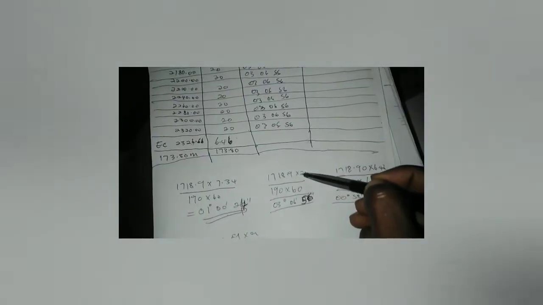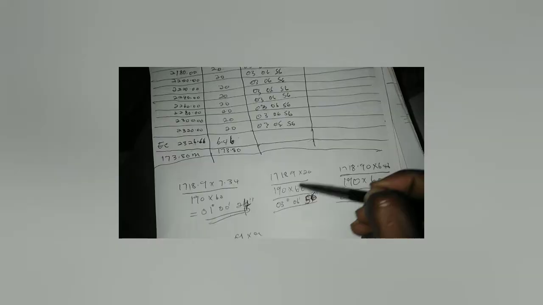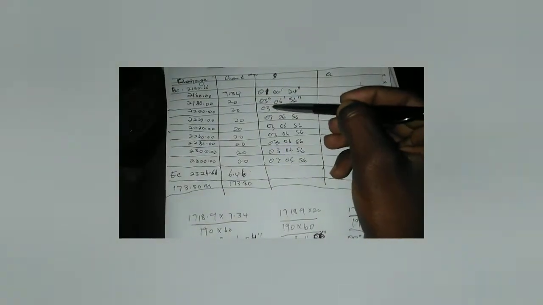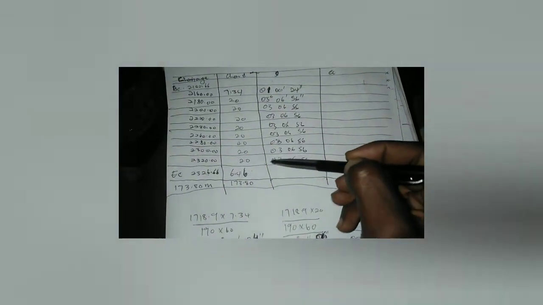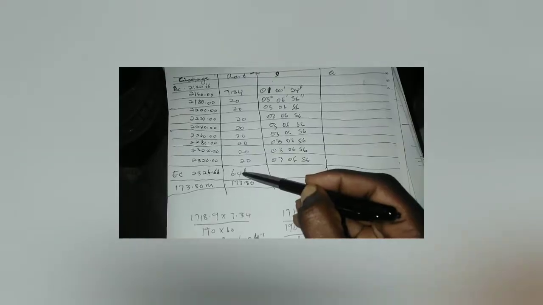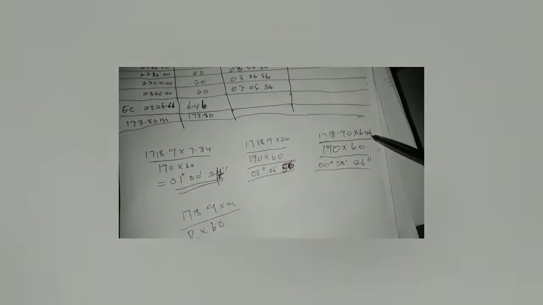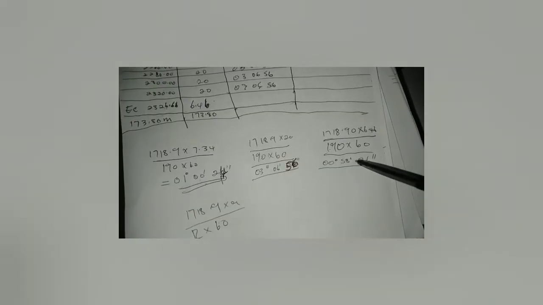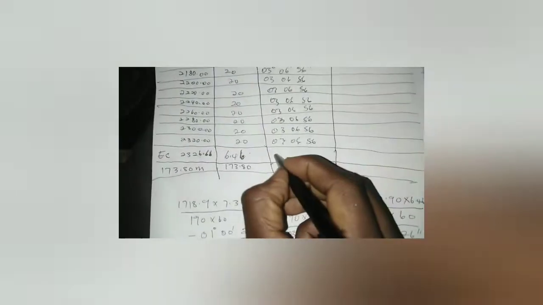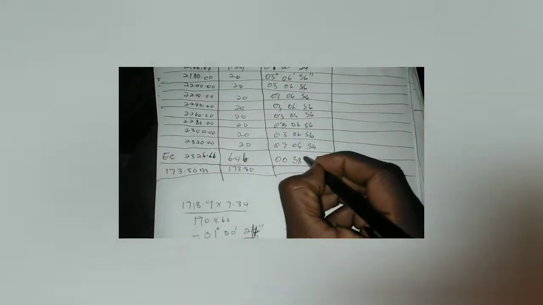Under 20 meter chainage we substituted the A with 20. The answer will be the same up to here, and then here, because we have 6.46, we substitute with 6.46, and then the answer will be 00 degrees, 58 minutes, 26 seconds.